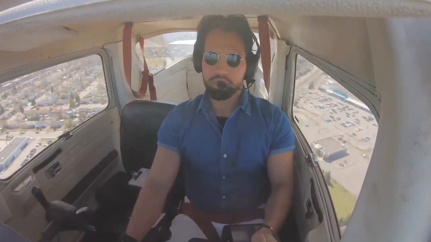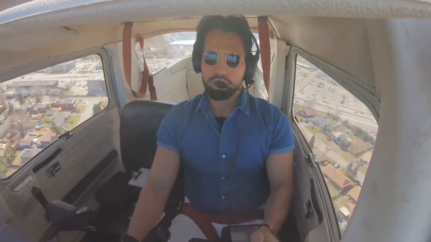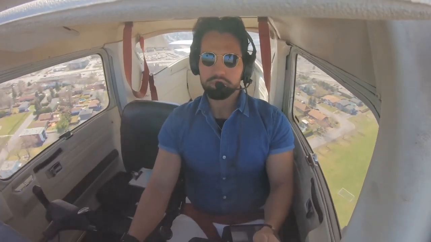Delta Golf Bravo identified runway 06 right, winds 16 at 8, altimeter 3001, clear mid right hand downwind runway 06 right, not below 1,700 feet in the zone.